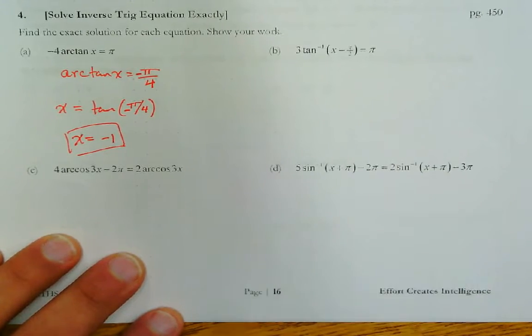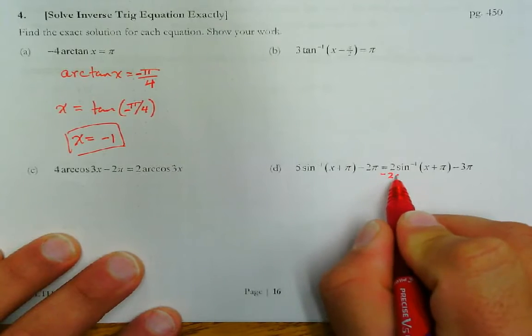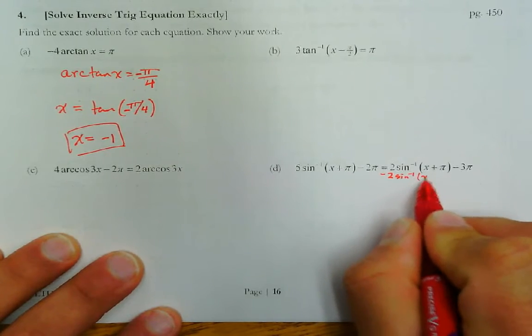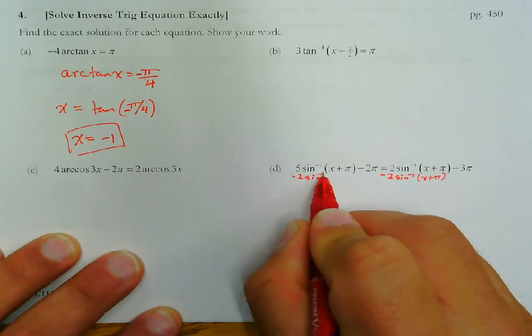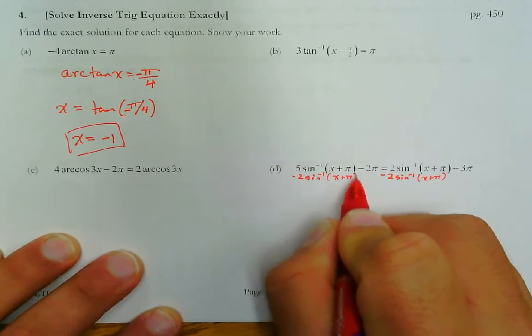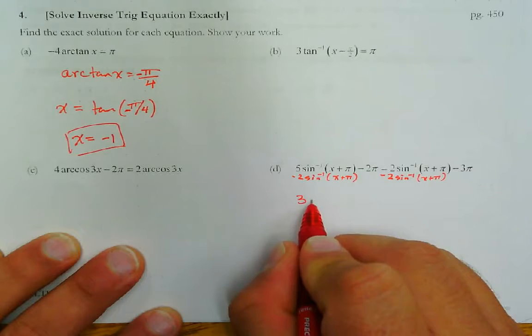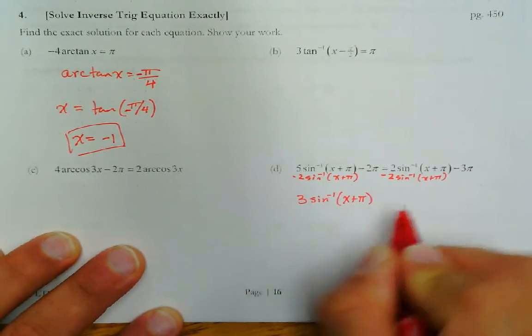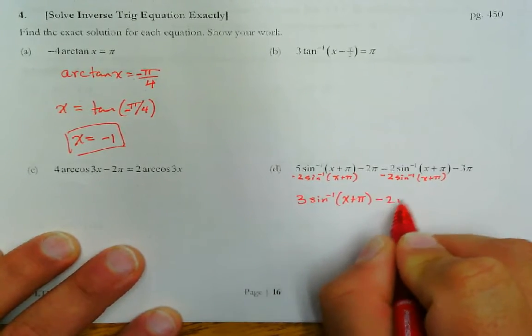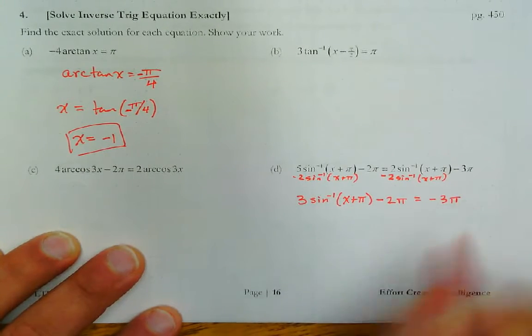Right? So if I move things around, I'm going to subtract from both sides here. Right? Subtract from both sides. And I will have there that 3 times the inverse sine of some angle x plus pi minus 2 pi is equal to -3 pi.